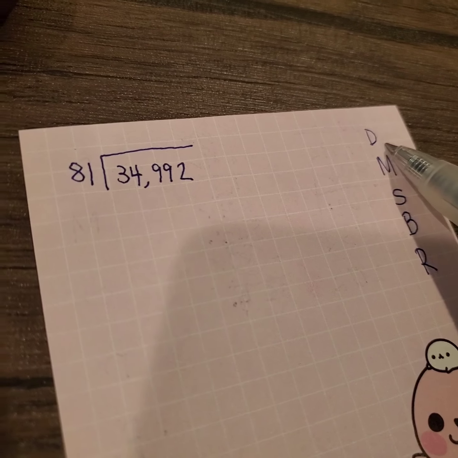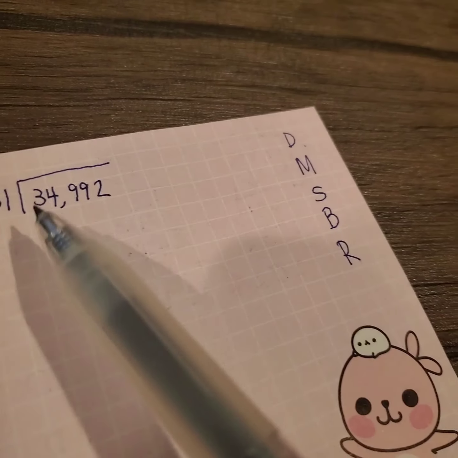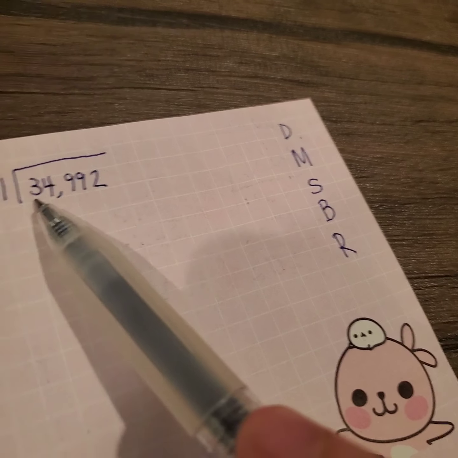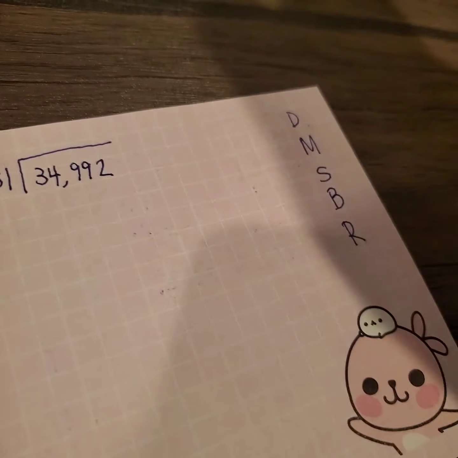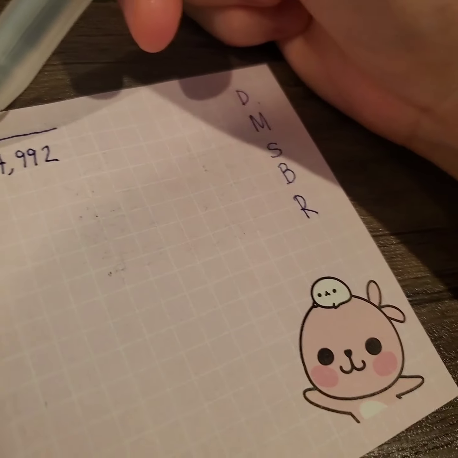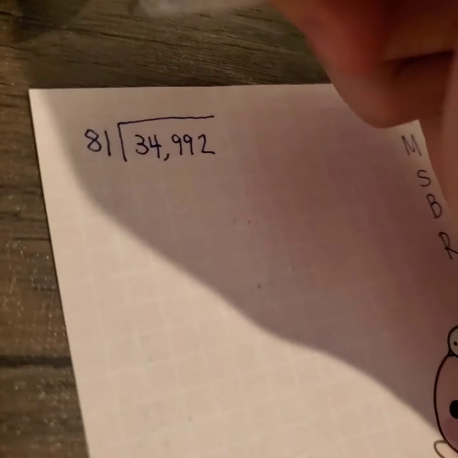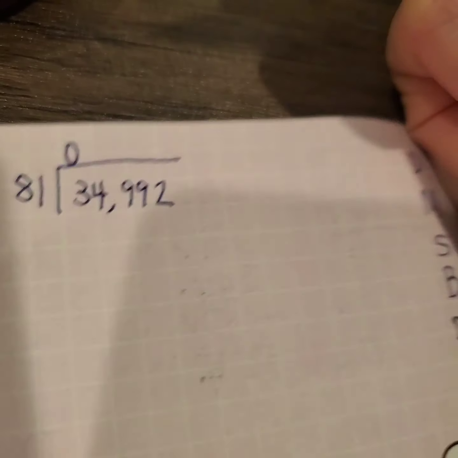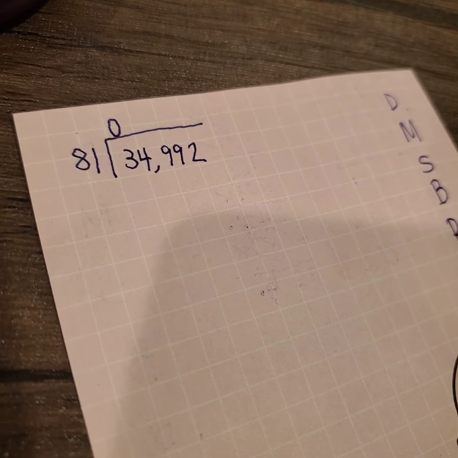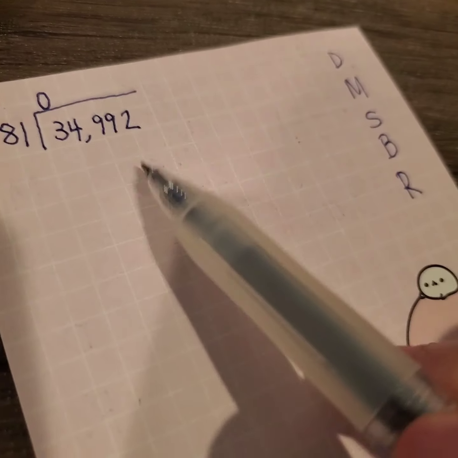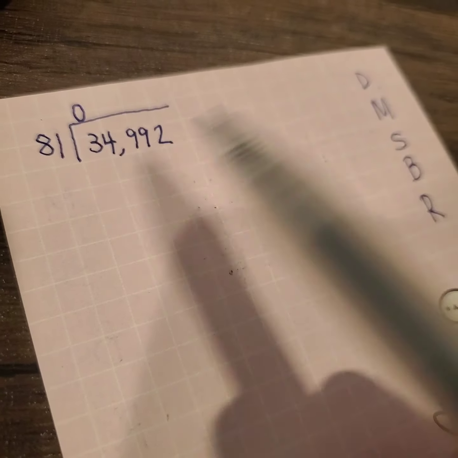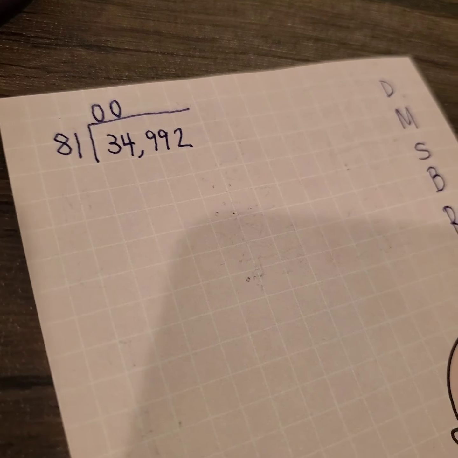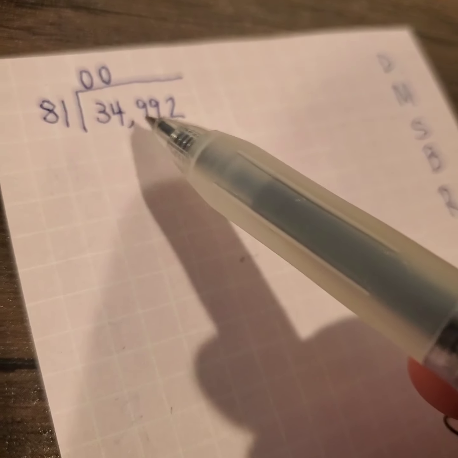My first step is divide. I'm going to ask myself how many times does 81 divide into each place value, starting with the largest place value in my dividend. So I ask myself how many times does 81 divide into 3, and that's 0 times. So I place the 0 right above the place value I just worked with. And then I ask myself, well, 81 can't go into 3, so I need to now work with 34. So how many times does 81 go into 34? Also 0 times, so I put another 0 above the 4. Now I move on to 349.